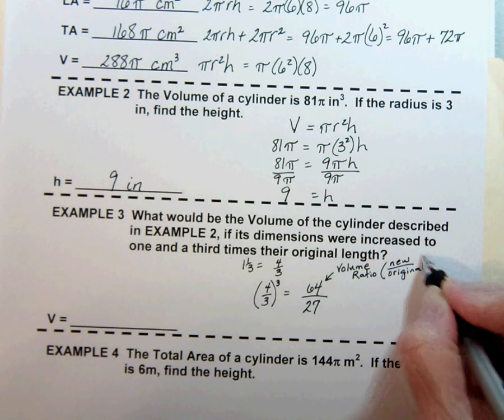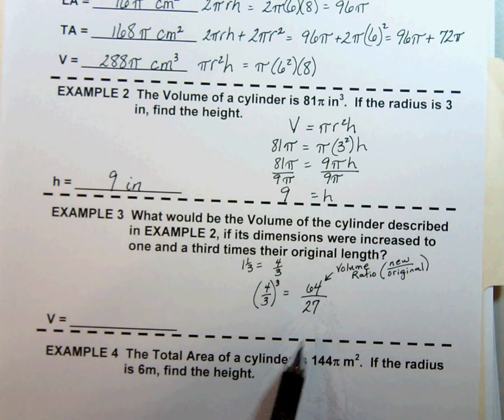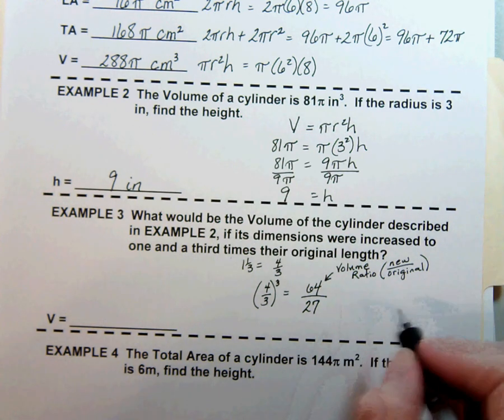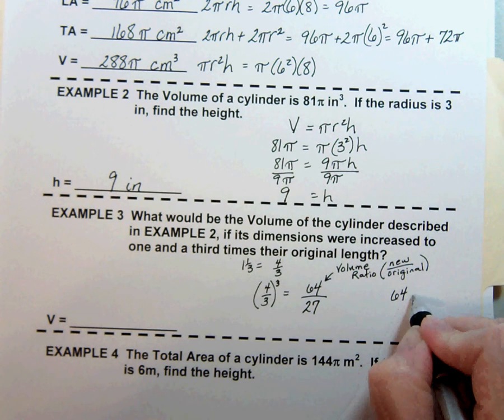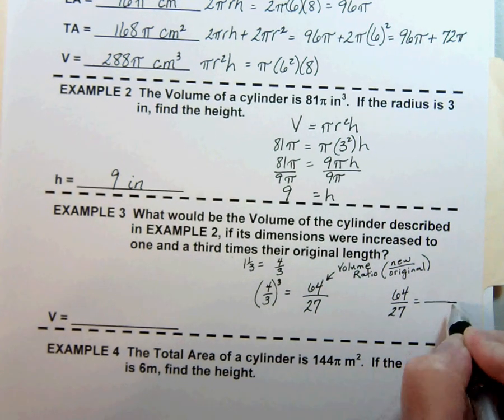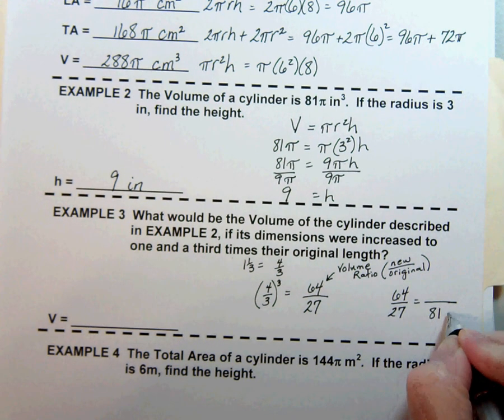Now the reason I know that is because it's a bigger number up here. This is a cylinder that's growing because it's increasing in size, so the larger number will be the one we want to use. Now just set this one up as a proportion. Let me rewrite it over here. 64 over 27 is going to be written as a proportion. Since we know the volume is 81 pi, and that's the original, put 81 in the denominator.